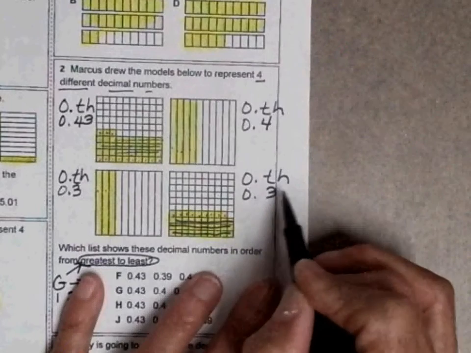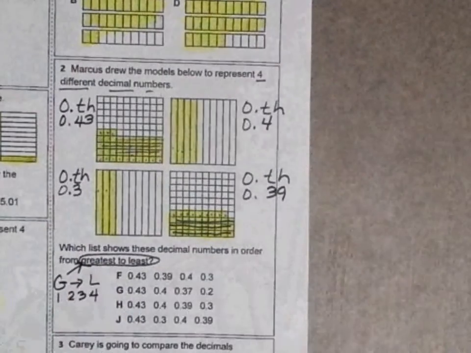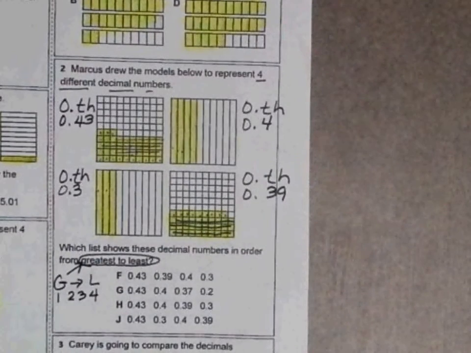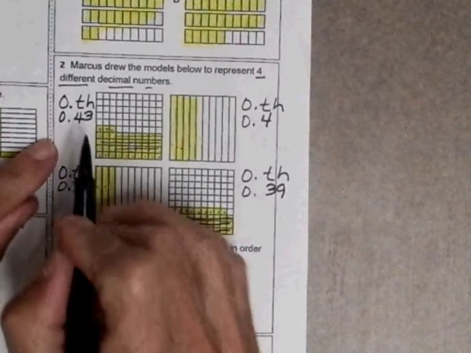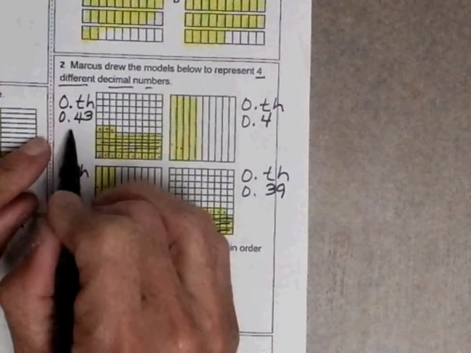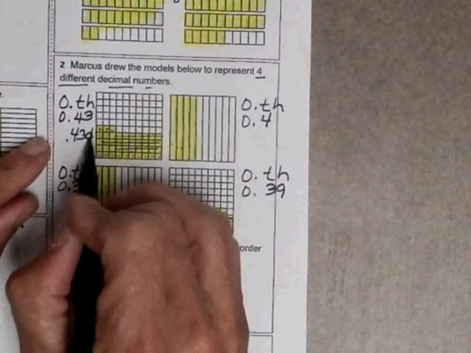hundredths. And before I get started, Miss Ivory always tells me, when you're comparing and ordering decimals, let's relate it to money. So if this was money, this would be 43 pennies, or 43 cents.